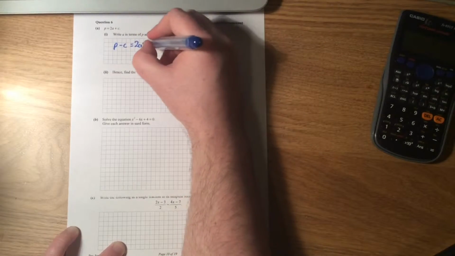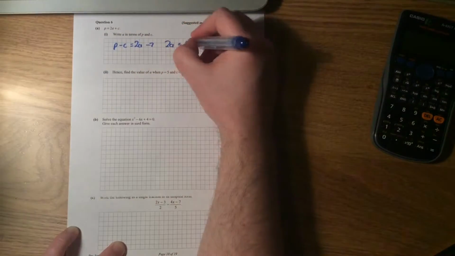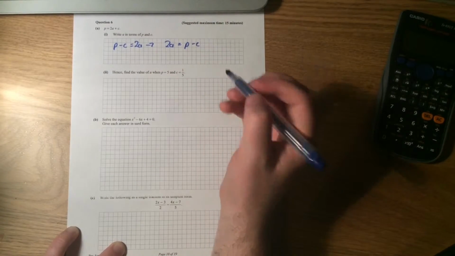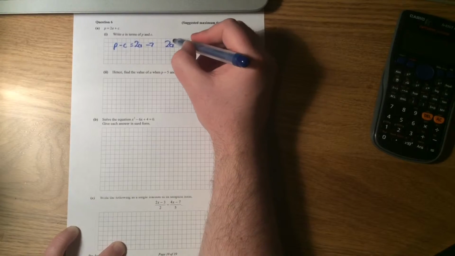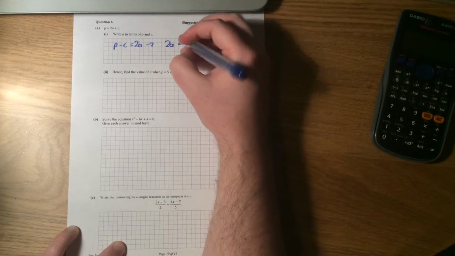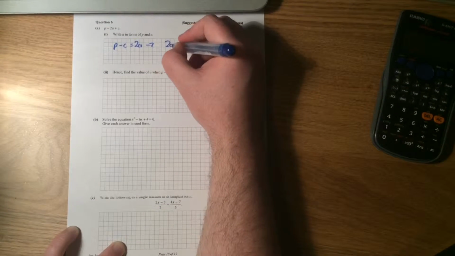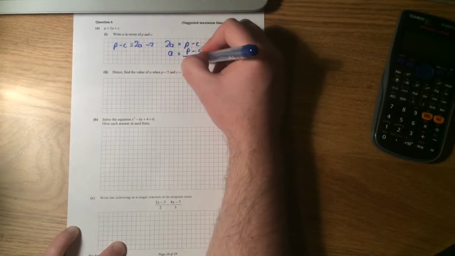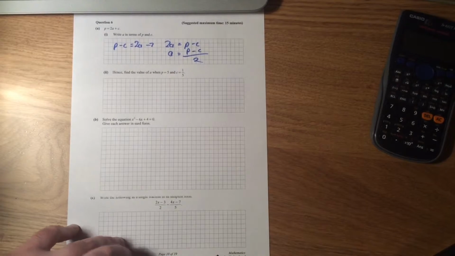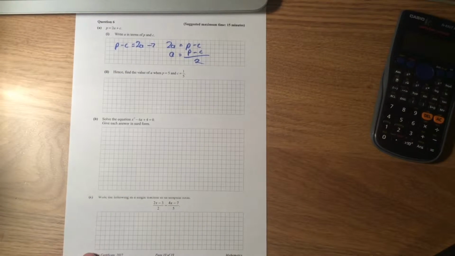I'm just going to rearrange that to 2A is equal to P minus C, a form that we're more used to. This isn't quite the end though, because I've got the value of 2 times A. I only want the value of 1A. So I divide this side by 2, which means I have to divide this side by 2: P minus C over 2. And there's your answer. A is equal to P minus C over 2.